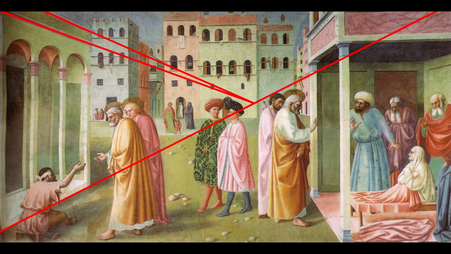To verify this, we can do the same with the building on the right side, and indeed all lines intersect at the same point. Let's do one final check with a building in the distance, and again it checks out.